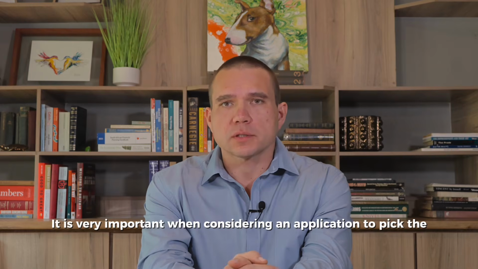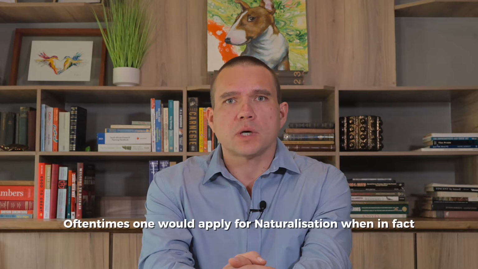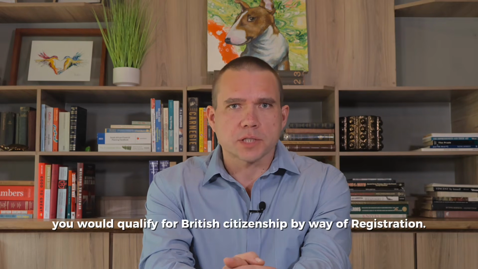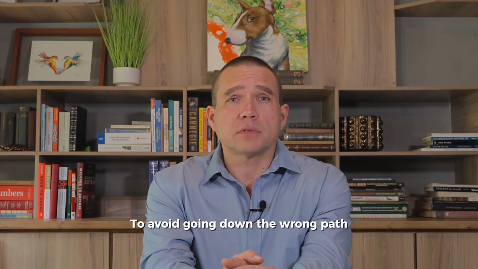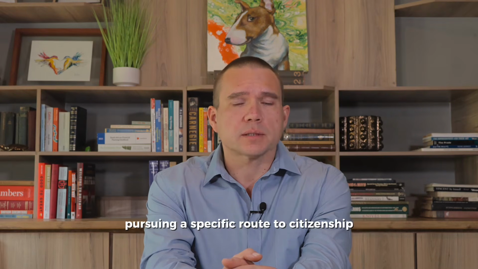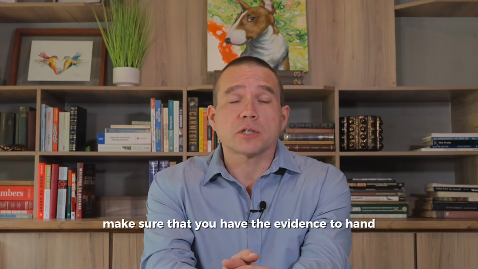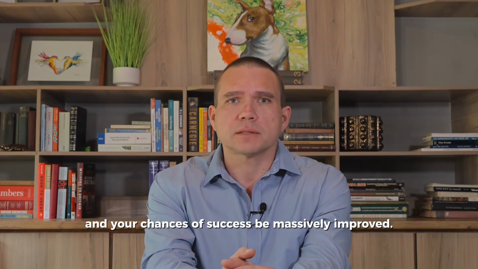It is very important when considering an application to pick the right route from the beginning. Oftentimes, one would apply for naturalisation when in fact you don't qualify for naturalisation, however, you would qualify for British citizenship by way of registration. The requirements, the routes, are very different and distinct from one another. To avoid going down the wrong path and possibly spending substantial funds and effort pursuing a specific route to citizenship, it is better to take legal advice. Make sure you are on the right track. Make sure that you have the evidence to hand that the Home Office will require, so as to avoid delays later on, and your chances of success will be massively improved.